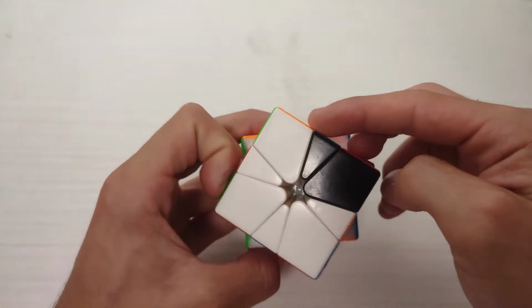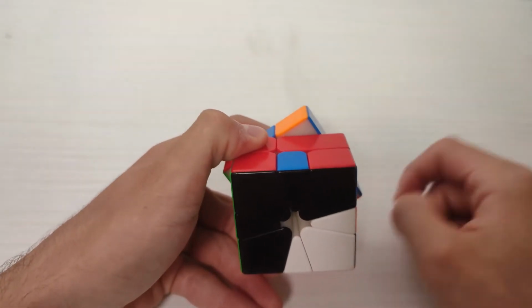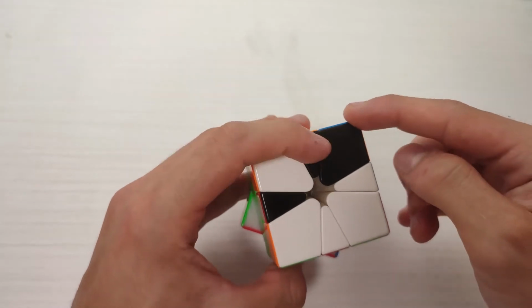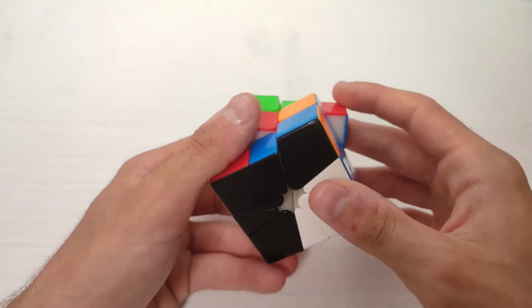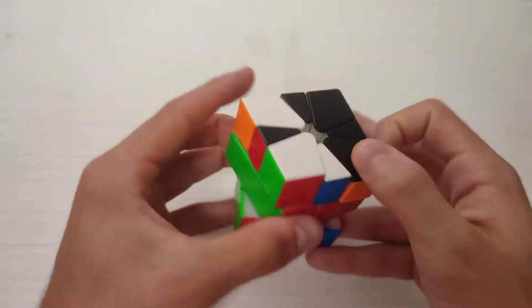On the other side, if it's paired incorrectly with the corner, what you want to do is put this in the back and insert these two pieces. Then you want to pair the corner that just got on top with the edge like that. You create the block and you insert.